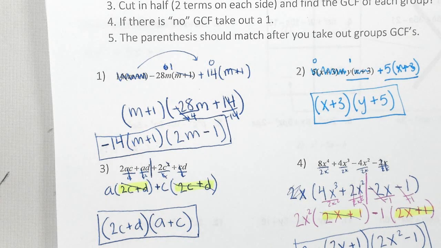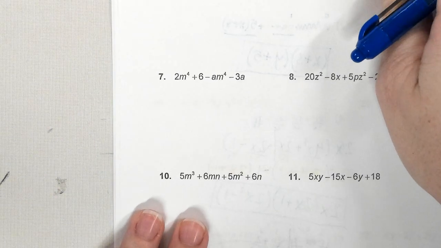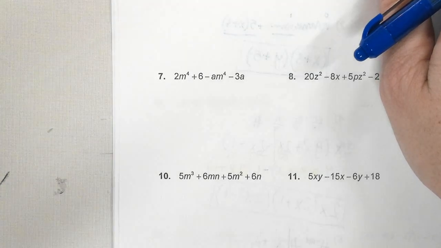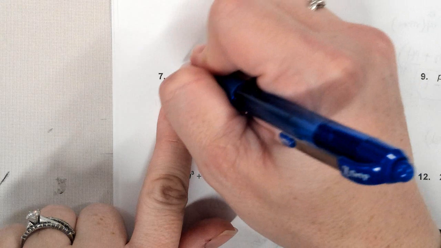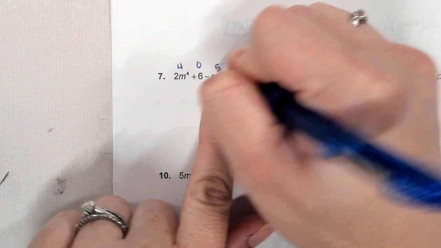Okay, there is one more thing actually I want to look at with you. Look at number 7 on your practice. Okay. Ask yourself if it's in order. No. It's like super out of order too. It's not just like one thing that needs to be moved. So what's the degree of my first term? First term. 4. This term? This term? This term? 1.